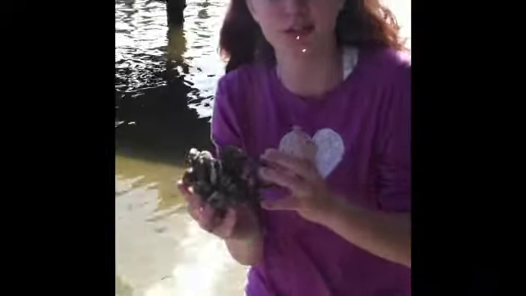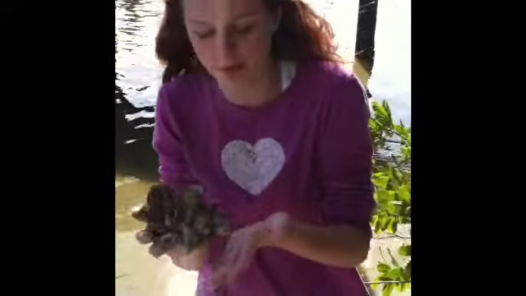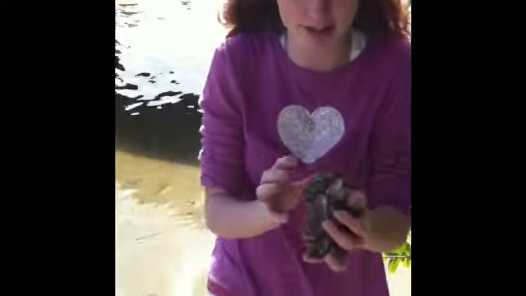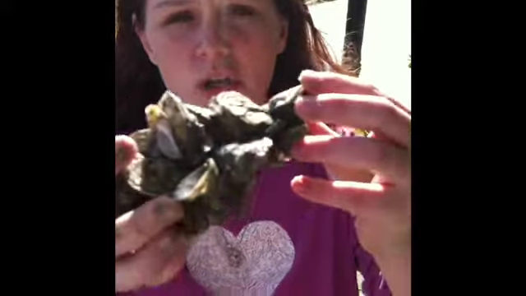So I found these oysters washed up against the shore. So they were obviously in the upper intertidal zone because they were washed up against the shore. And they are dead, but they are all squished together.